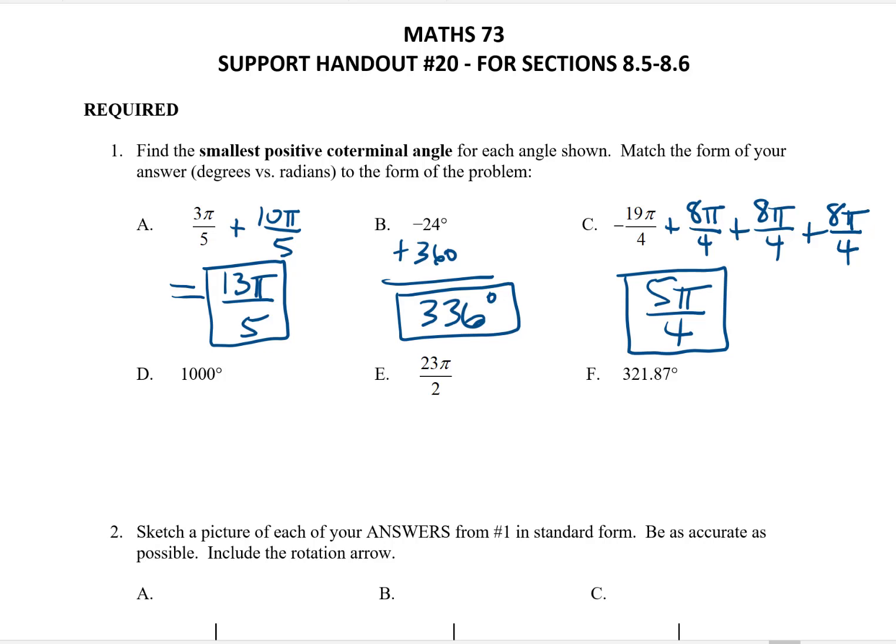Letter D, 1,000 degrees is large. So I can find a smaller positive coterminal angle. Now what I need to do is repeatedly subtract 360 degrees. If I do it once, I end up with 640 degrees. But I can do better than that. I can subtract 360 again and end up with something even smaller. When I do, I get 280 degrees, and that's as good as I can do. If I were to subtract 360 again, I would be in the negatives.